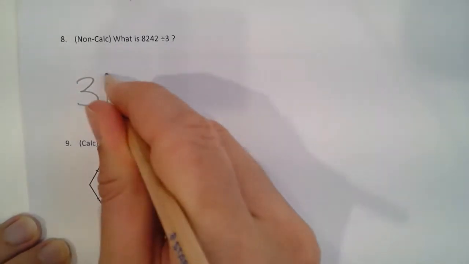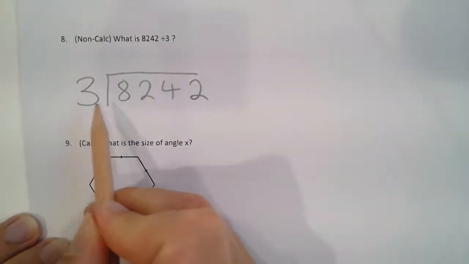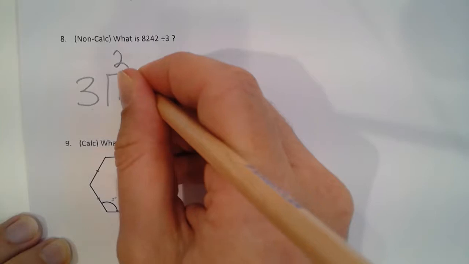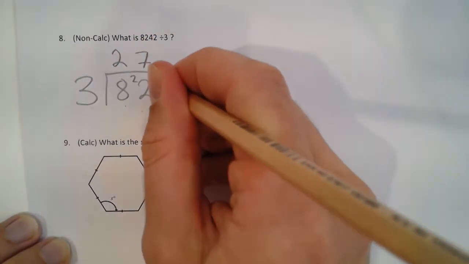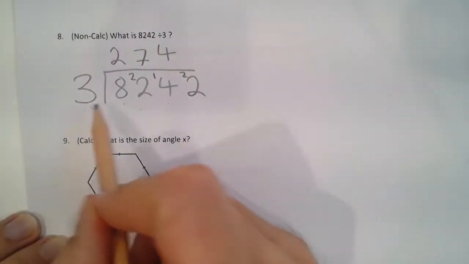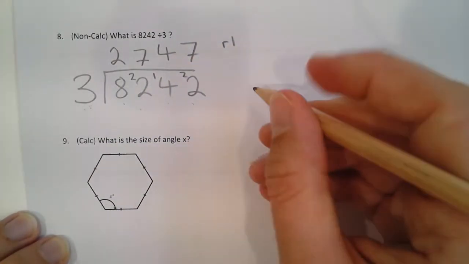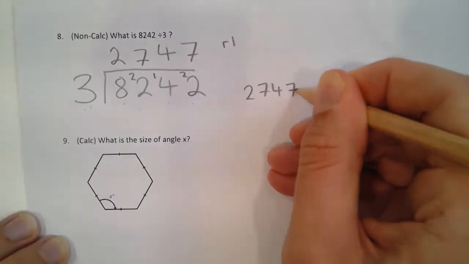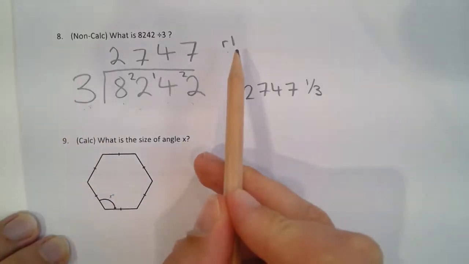Non-calculator, what is 8,242 divided by 3? I'm going to do this nice and big. Right. 3 goes into 8 twice, remainder 2. 3 goes into 22, 7, remainder 1. 3 goes into 14, 4 times, remainder 2. And 3 goes into 22, 7 times, remainder 1. So our answer is 2,747 and remainder 1, so it's 1/3.